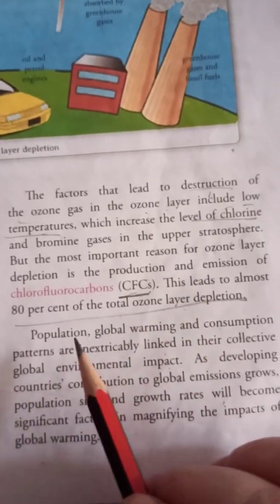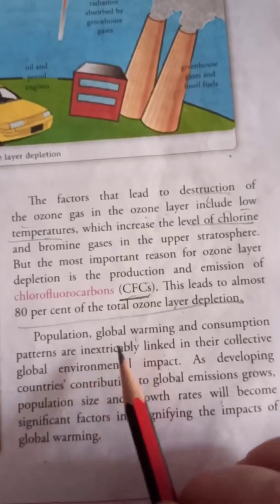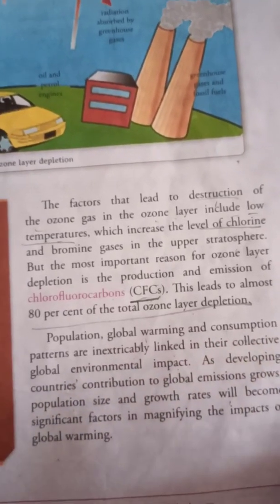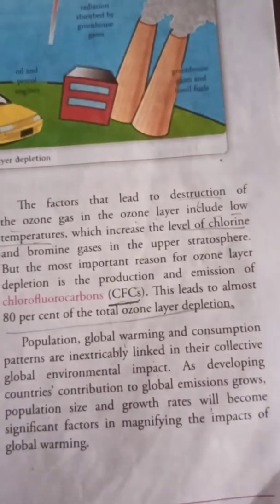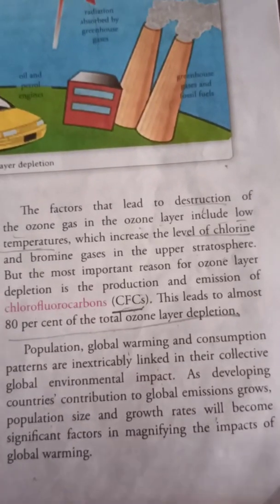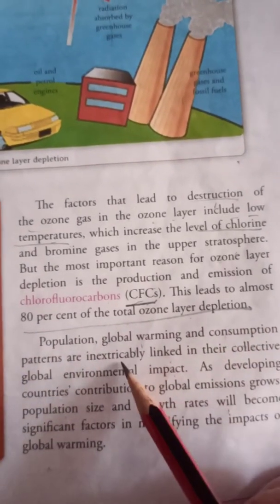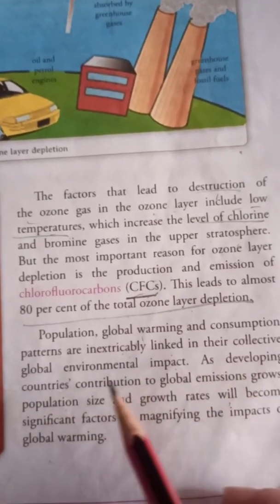Then we have population, global warming, and consumption patterns, meaning how much we use the energy of the fuels. Energy and natural resources are inextricably linked in their collective contribution to global warming.